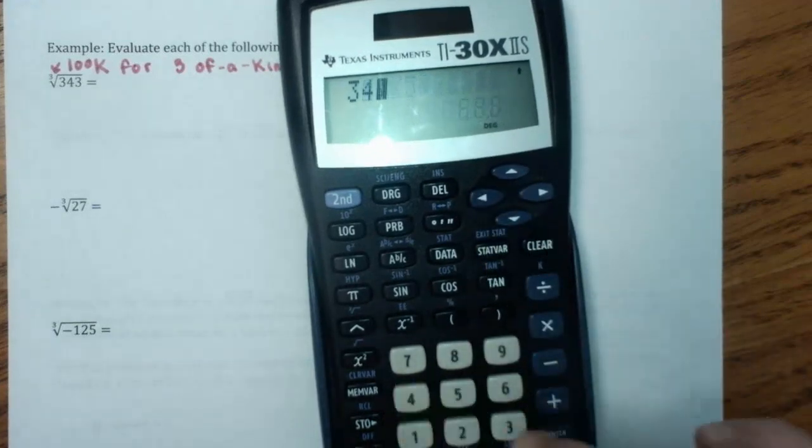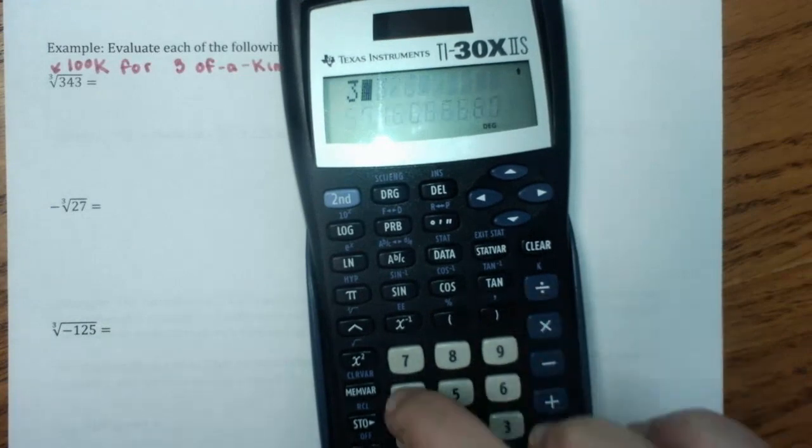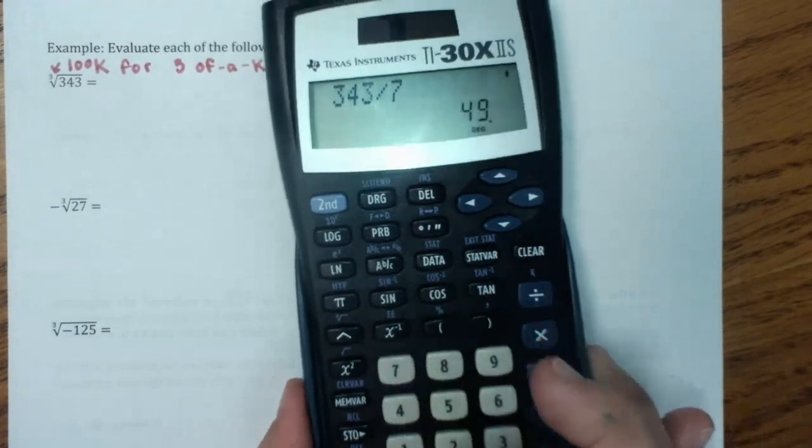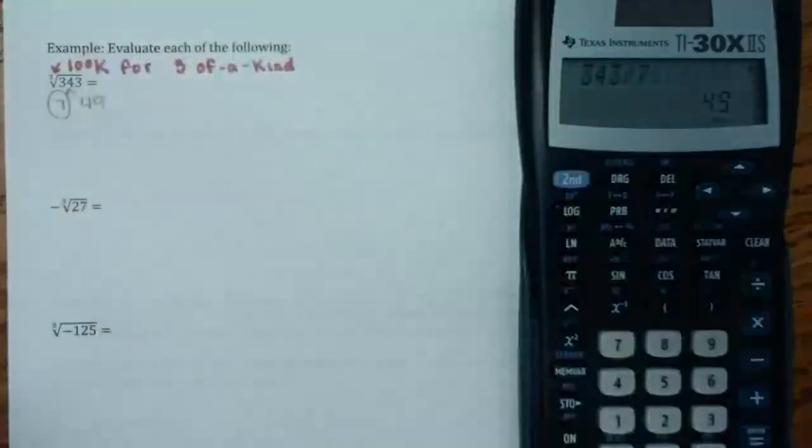Nope. Let's try 6. Nope. Let's try 7. Yes, and 7 times 49. So I can say 343 is 7 times 49. I cannot break down 7 anymore. It's only 7 times 1. So that's prime, meaning it gets circled.